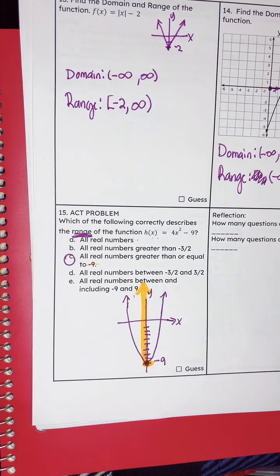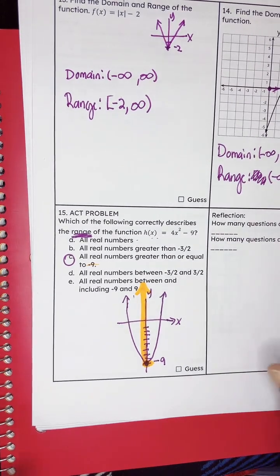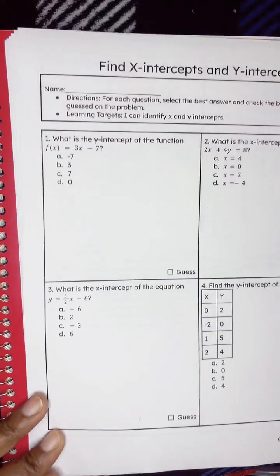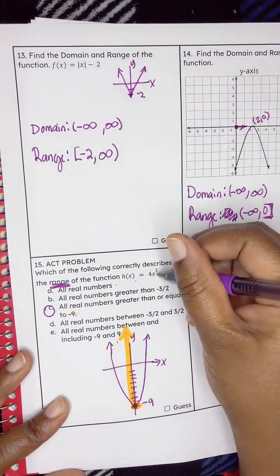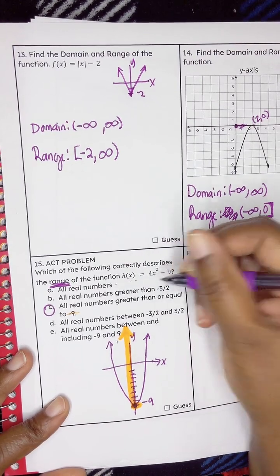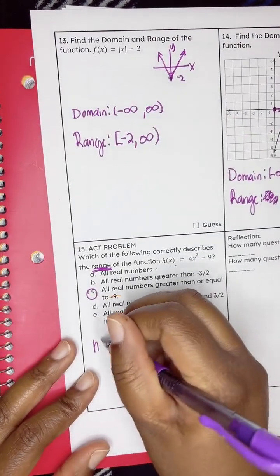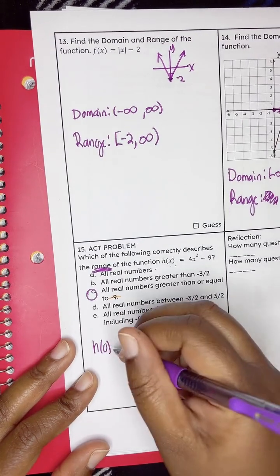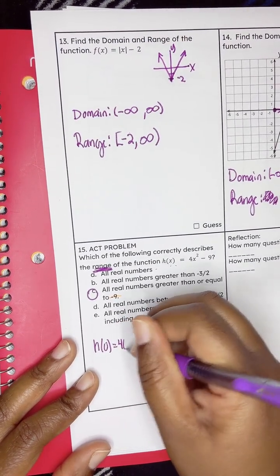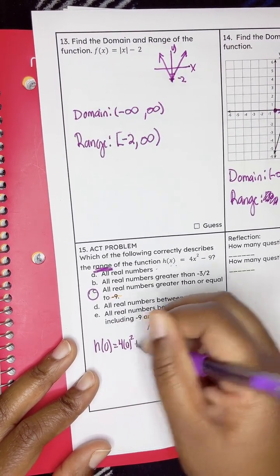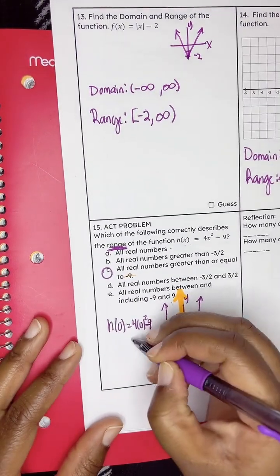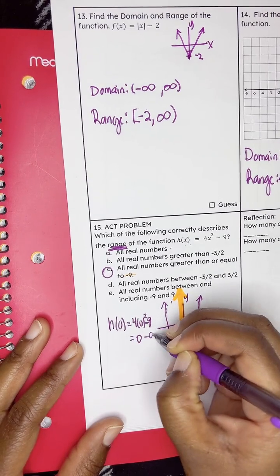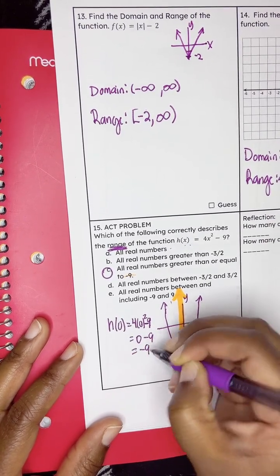So, which we're going to jump into next, you guys, we're going to do X and Y intercepts. If we plugged in 0 here and found the Y intercept, oh, -9. So this would be 0 minus 9, which would give us -9.